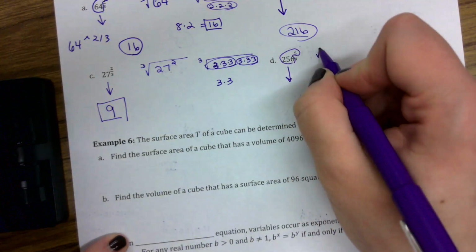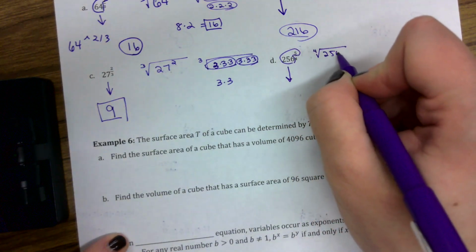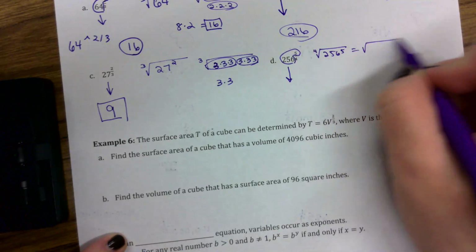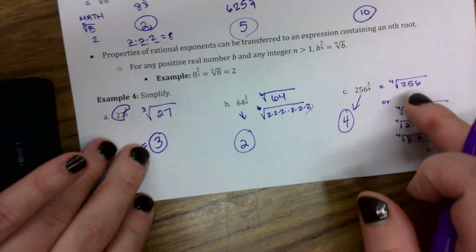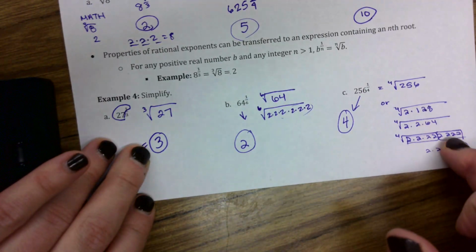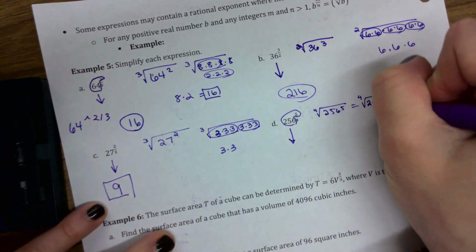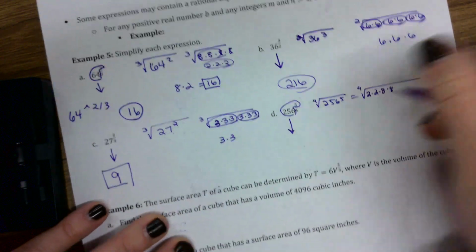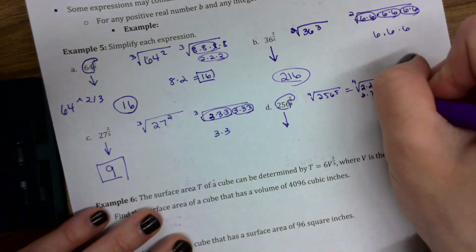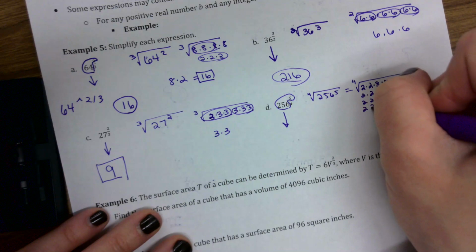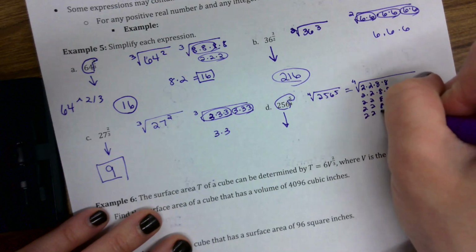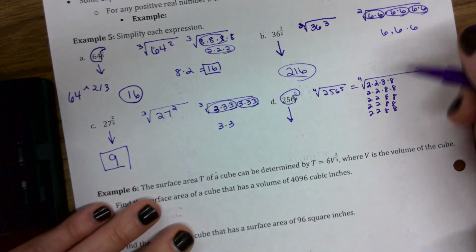We can put in the calculator the 4th root of 256 to the 5th, or you can take the 4th root of this 5 times. Okay, and we saw on the front, 256 can break down into 2 times 2 times 8 times 8, but then we have 5 of those. You do not have to do it this way.